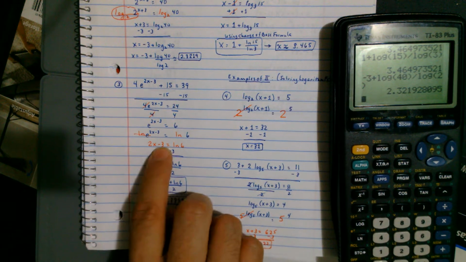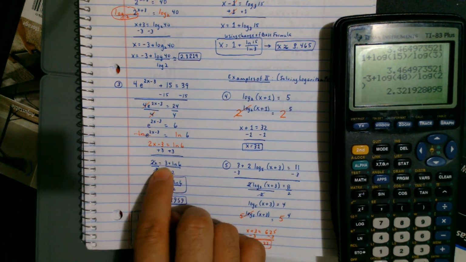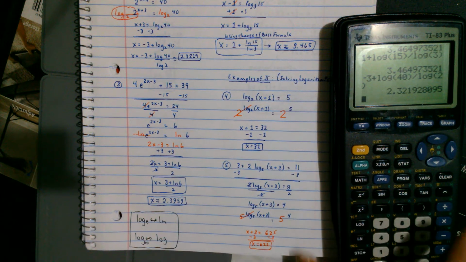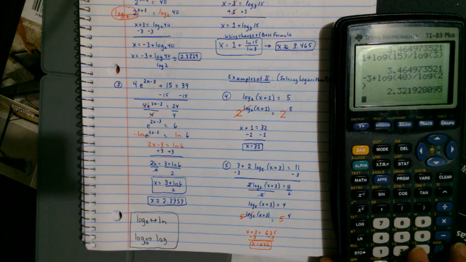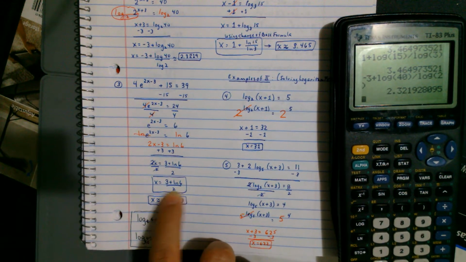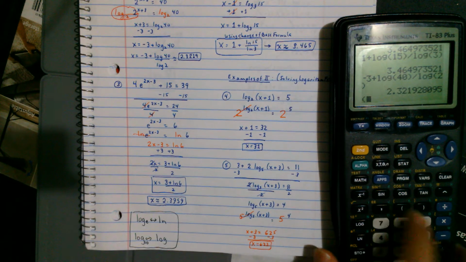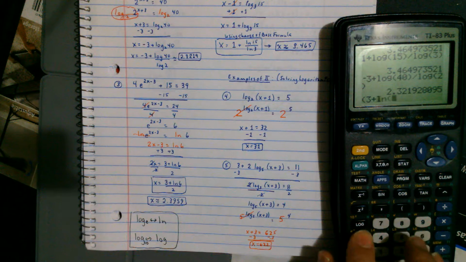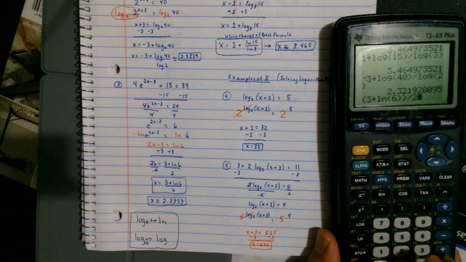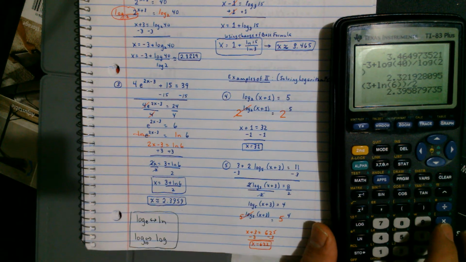This goes away. You have 2x minus 3. Add 3 to both sides, and then divide both sides by 2. So 3 plus natural log of 6 divided by 2. Because this whole thing is divided by 2, not just the second part, it's with parentheses. 3 plus natural log of 6. You have to close the parenthesis for the natural log and for the top, and divide it by 2. And so you end up with this number, 2.3959, roughly.